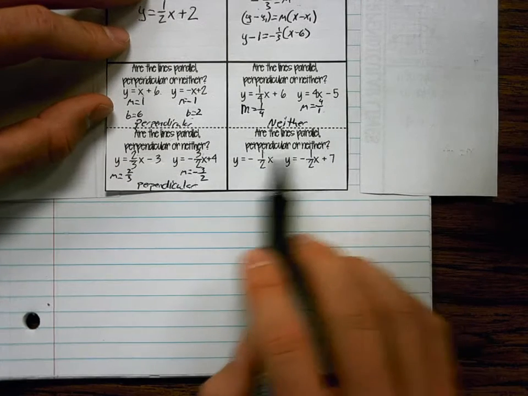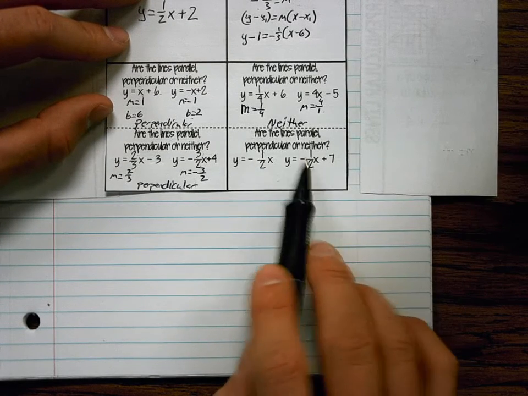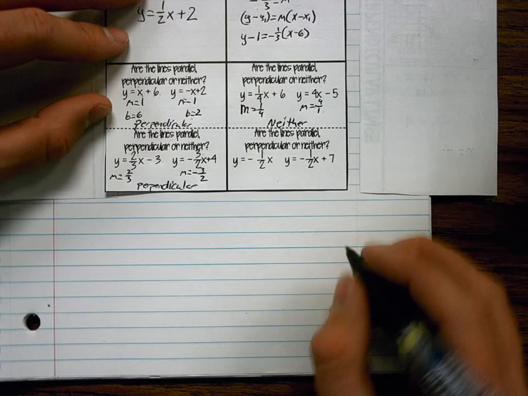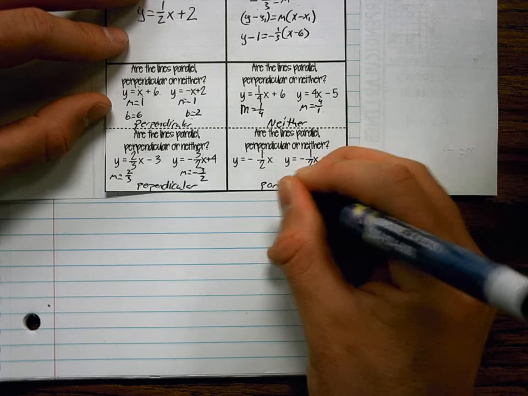Okay, are these parallel or perpendicular? Same slope, so they are parallel.